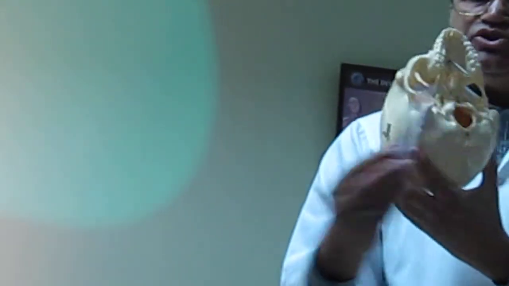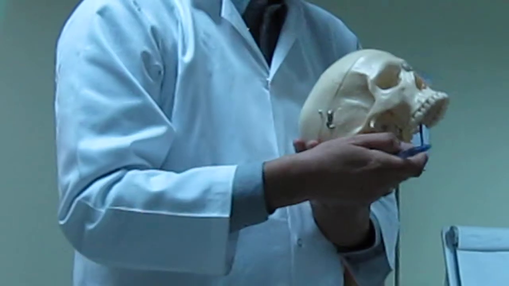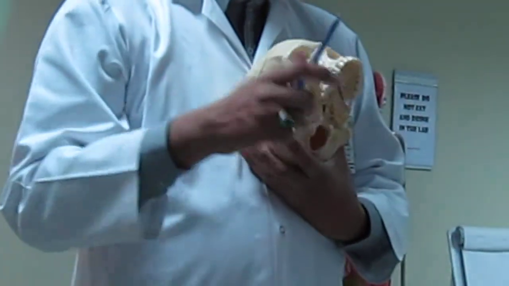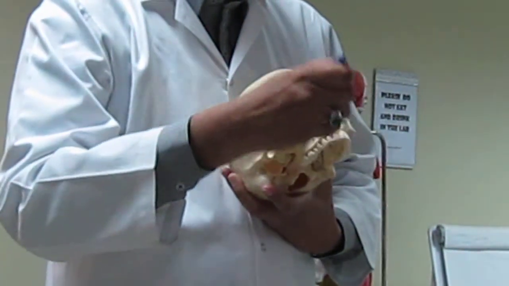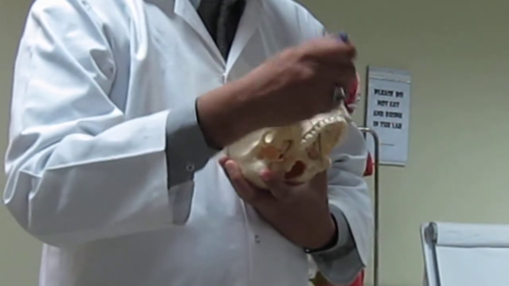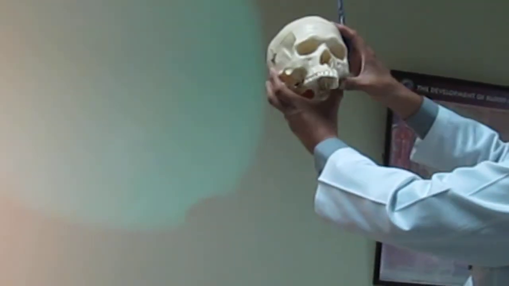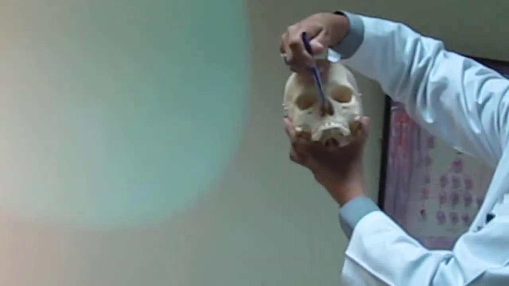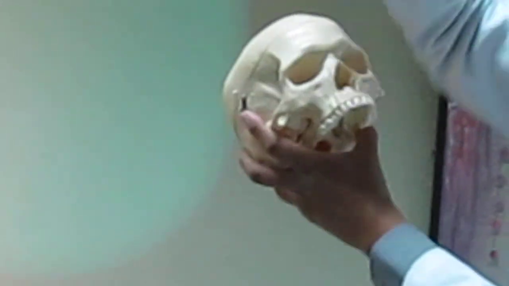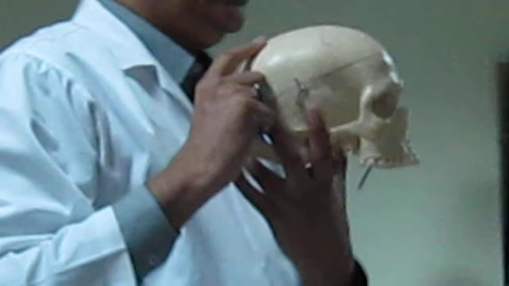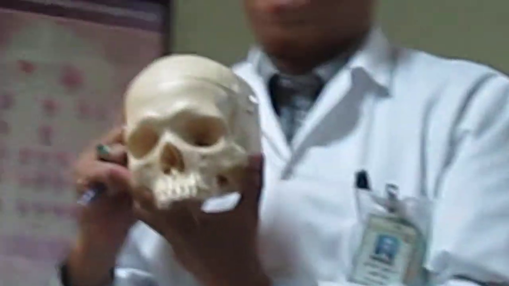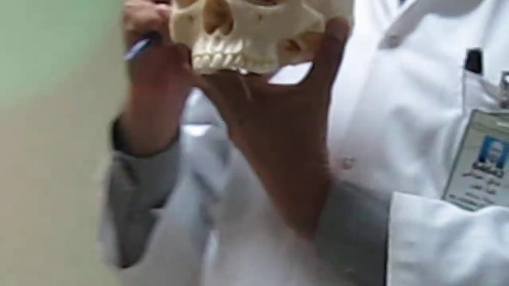So, anterior nasal apertures, posterior nasal apertures, then each nasal cavity is having a floor, roof, lateral wall and the medial wall. Now, when you see carefully, as I can see from here, the lateral wall is having a shelf below, then above, three shelves. These are your concha: inferior concha, middle concha and superior concha.